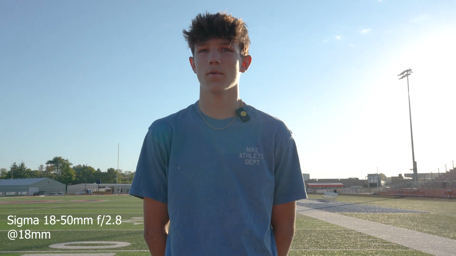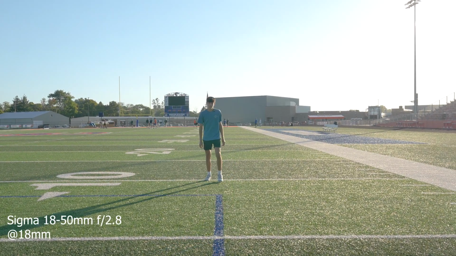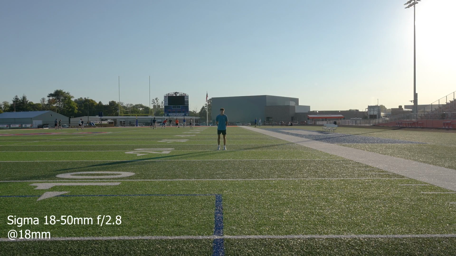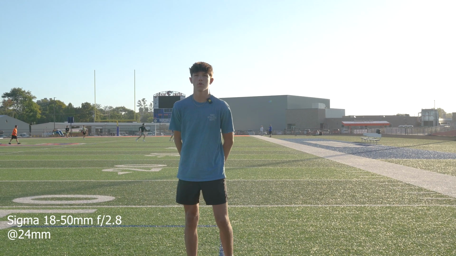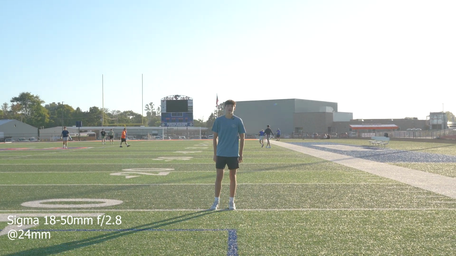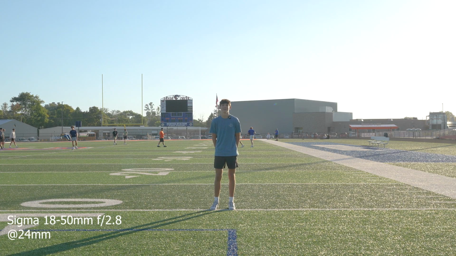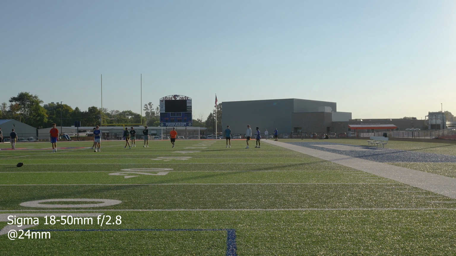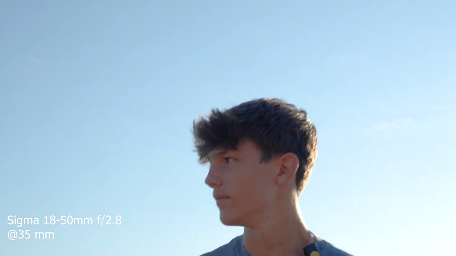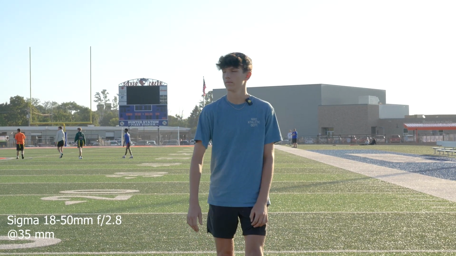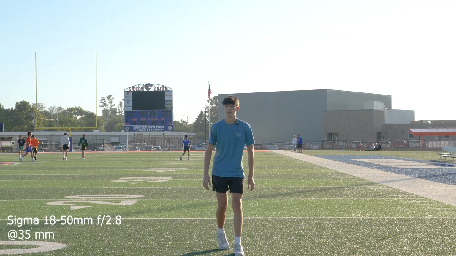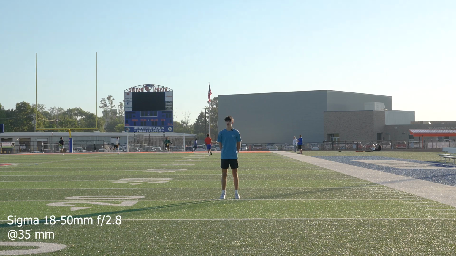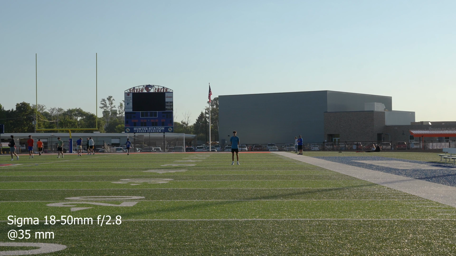Focal length 18, 1 yard. 5 yards. 10 yards. 20 yards. 50 yards. Focal length 24, 1 yard. 5 yards. 10 yards. 20 yards. 50 yards. Focal length 35, 1 yard. 5 yards. 10 yards. 20 yards. 50 yards.